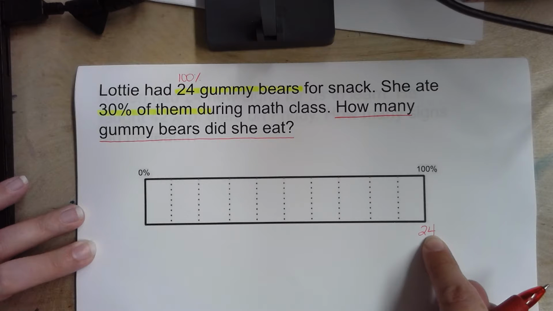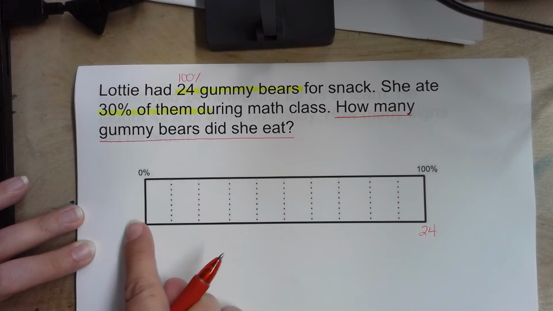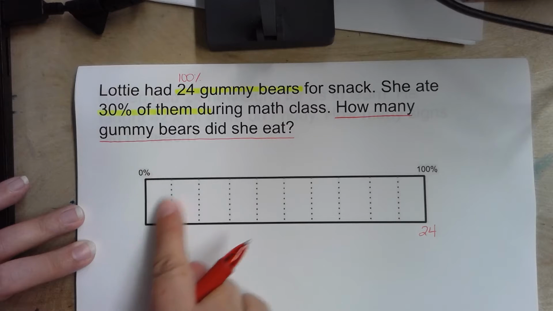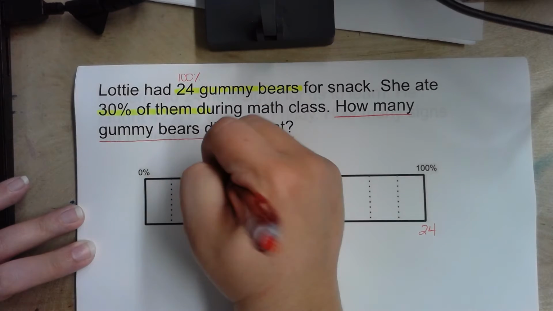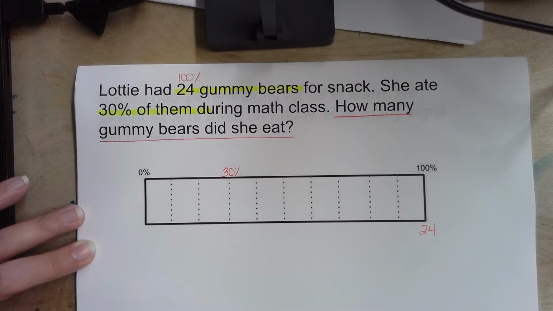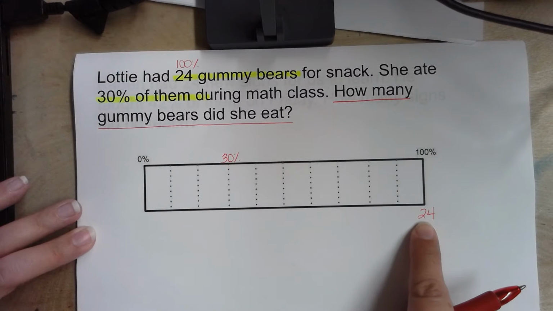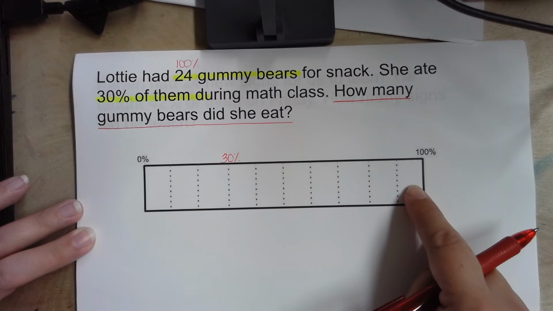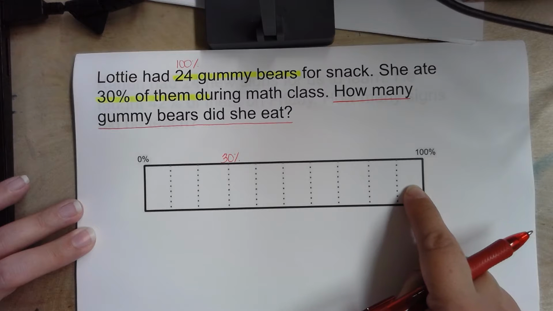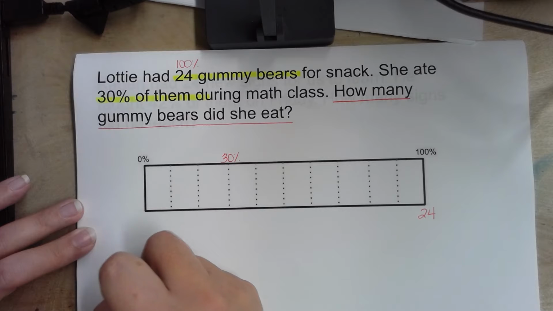Now, did Lottie eat all 24 of them? No, she only ate 30% of them. So we've got our hundreds bar split into 10 pieces. So this is 10%, 20%, 30%. So right here would be the 30%. Okay? So we need to figure out, what does that mean? Well, I can split these 24 gummy bears into these 10 spaces to figure out how many she ate. So that would be 24 divided by 10.